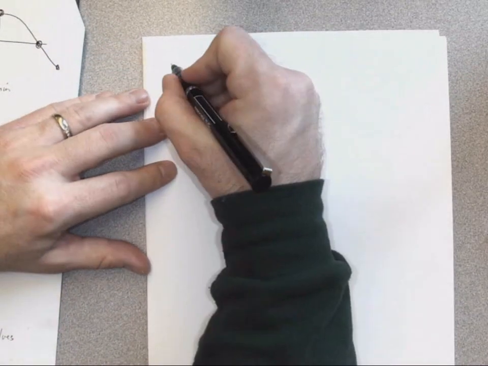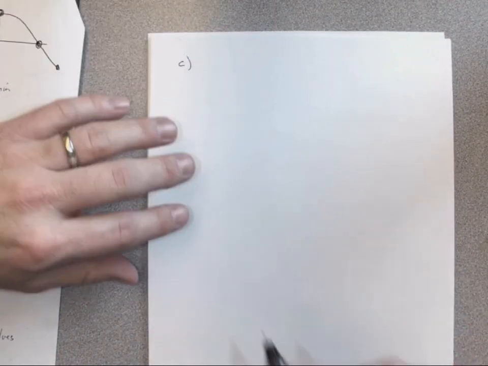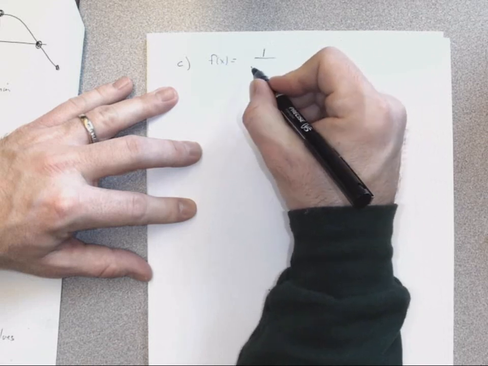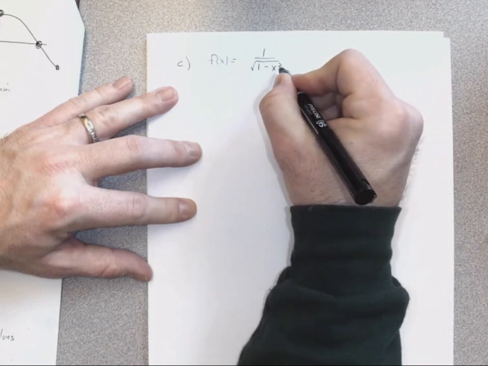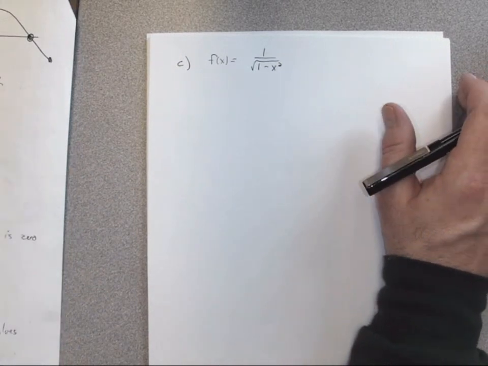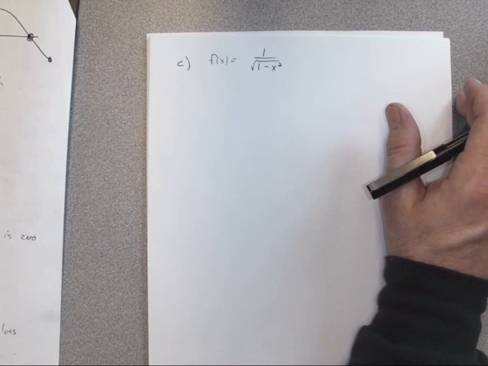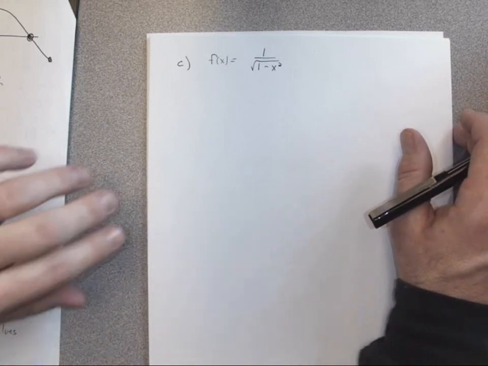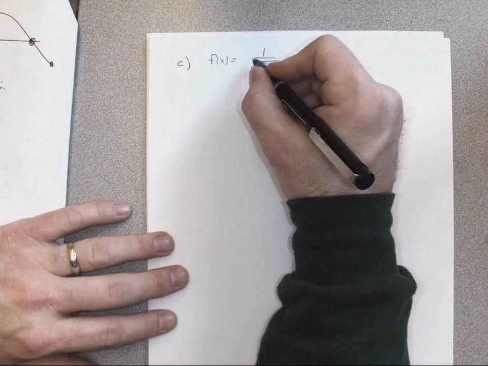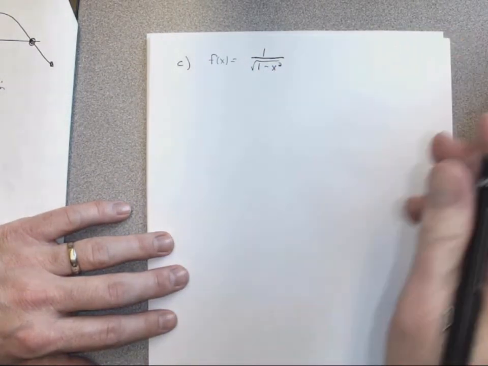All right. C. f of x is equal to 1 divided by the square root of 1 minus x squared. I'm trying to give you guys a little bit of one of everything. I gave you something that's polynomial, something that's trigonometric, and then this is also radical / rational at the same time. Well, it's not rational, but it's radical in fraction form.